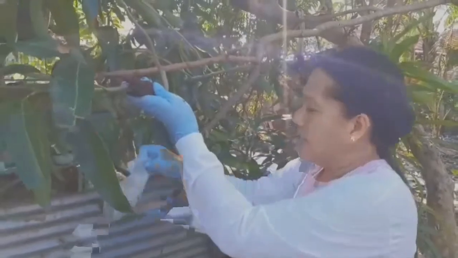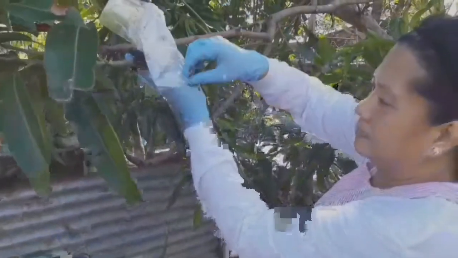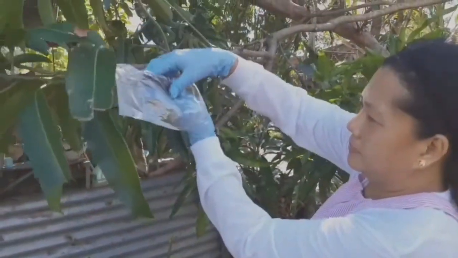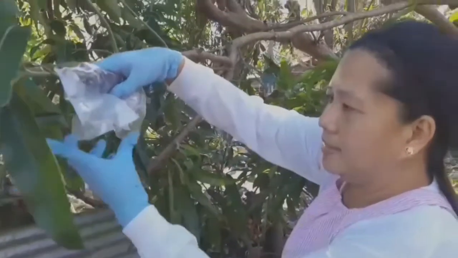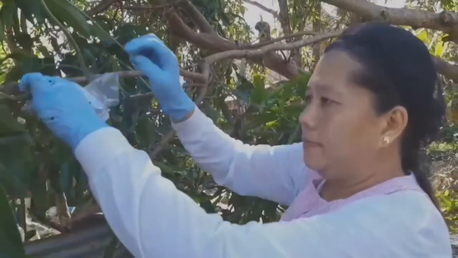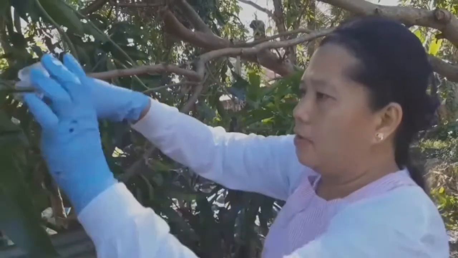Get the plastic and wrap it on both ends.